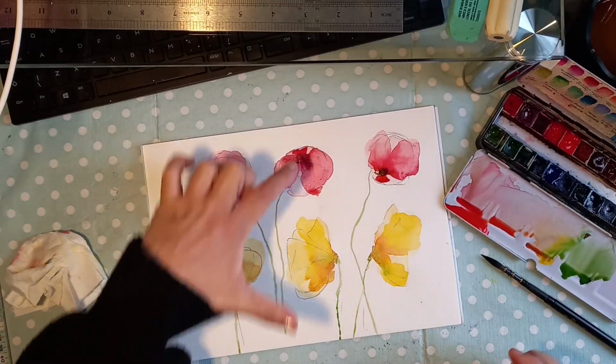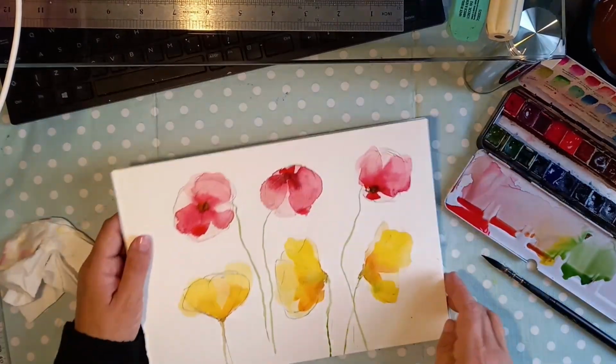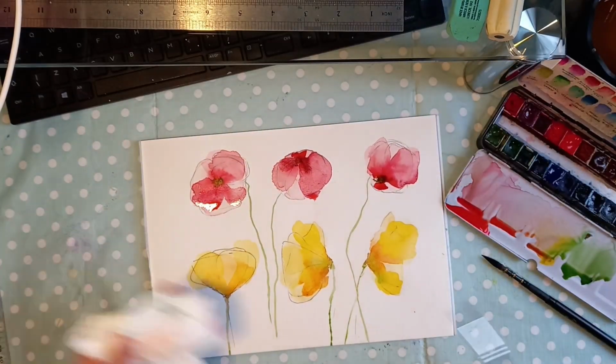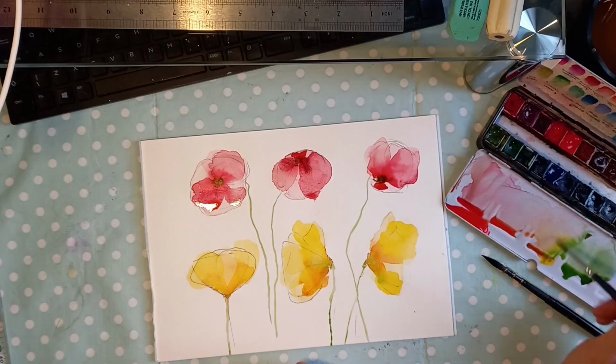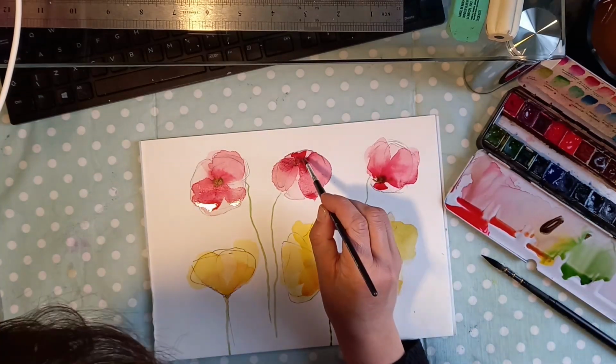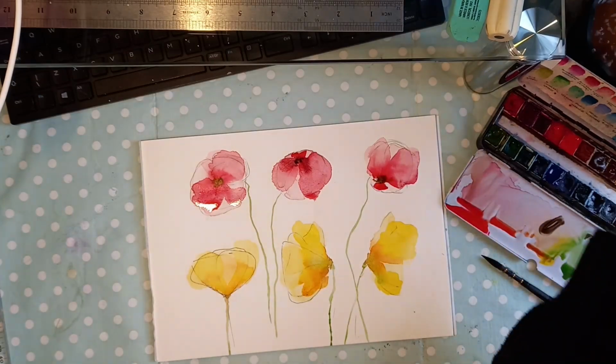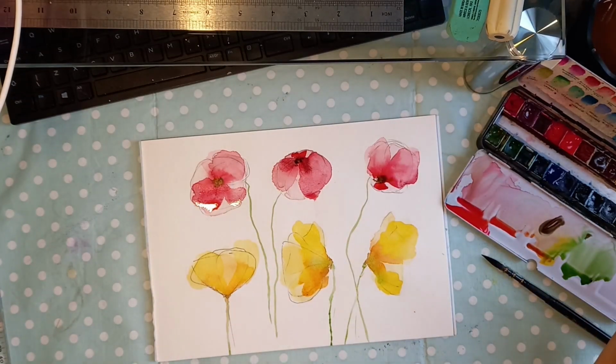And this one, because I've been moving the page around, it's really just blurred into nothing. So what I'm going to do is just bring that back. Bit of sepia, with a bit of yellow on top.